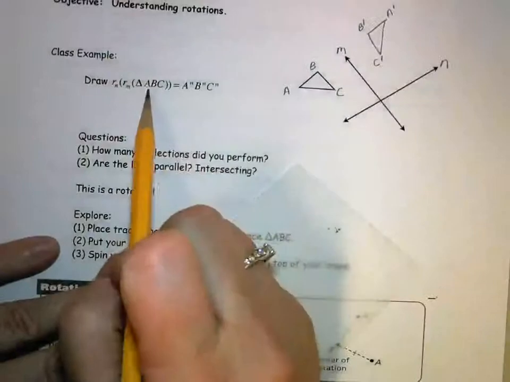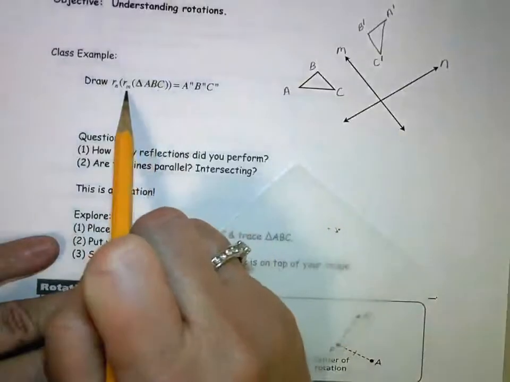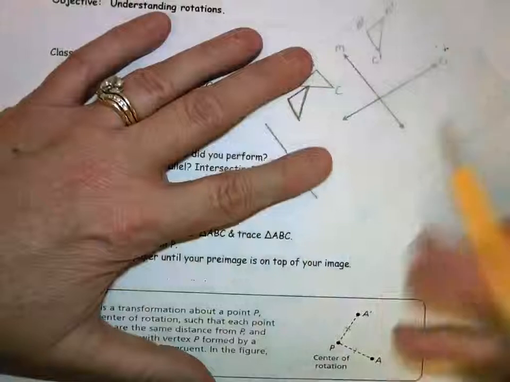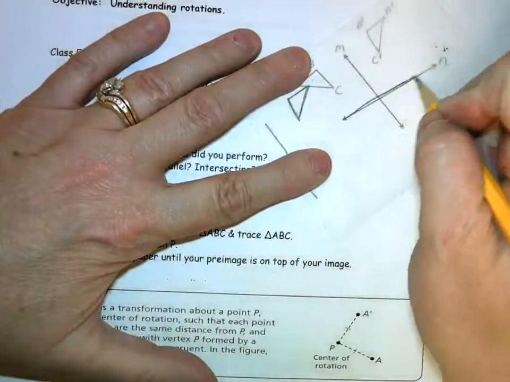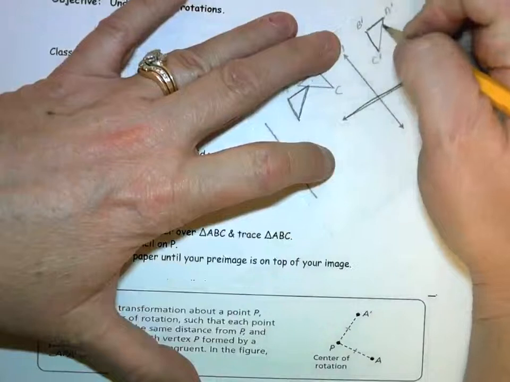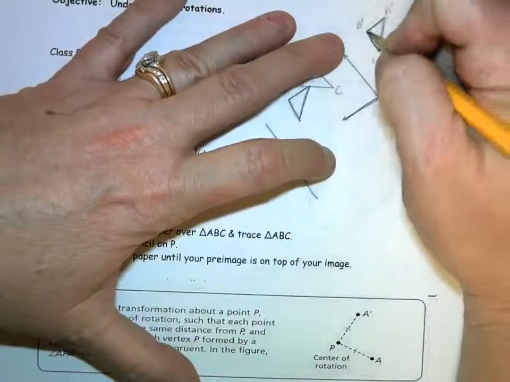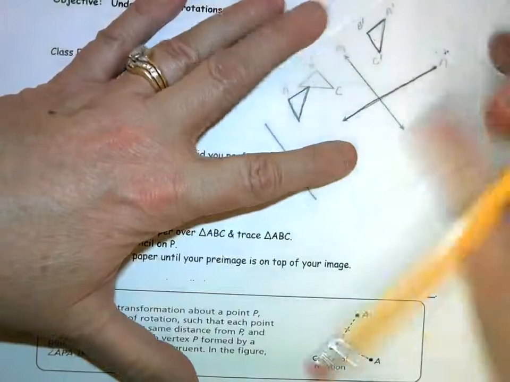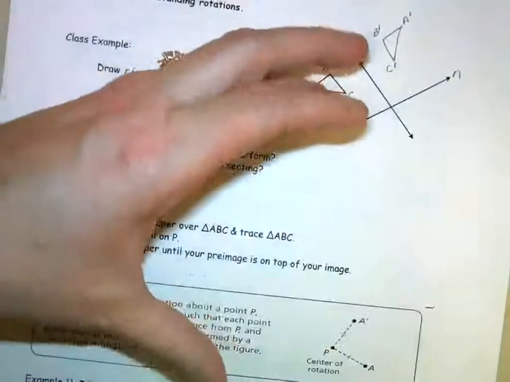And now, after we've reflected that over line M, now we need to reflect that over line N. So there is our triangle A prime, B prime, C prime. And now we're going to reflect that over here.